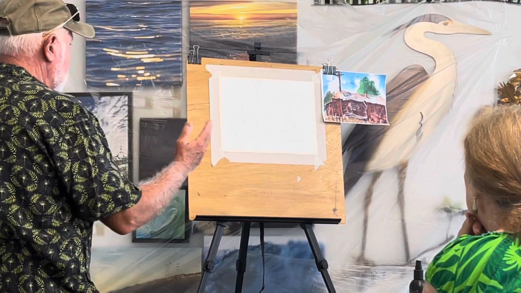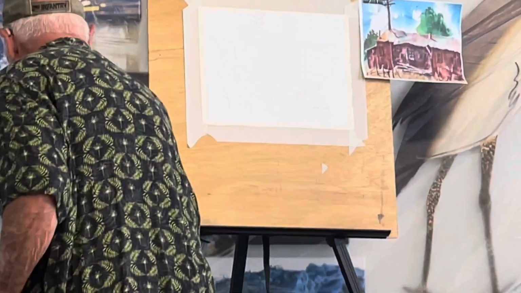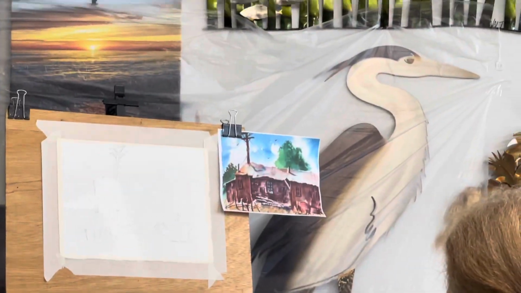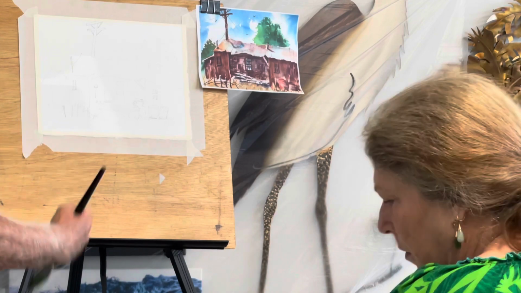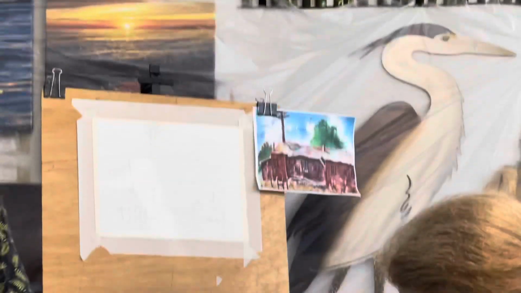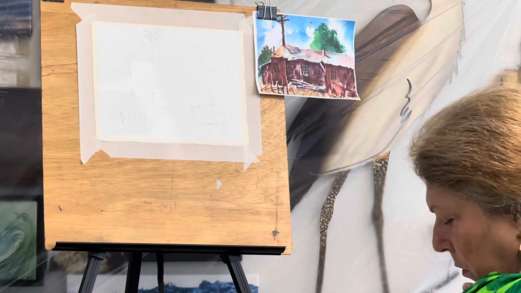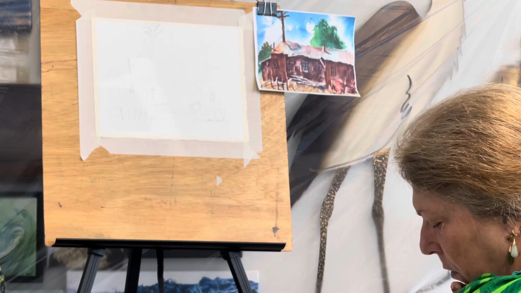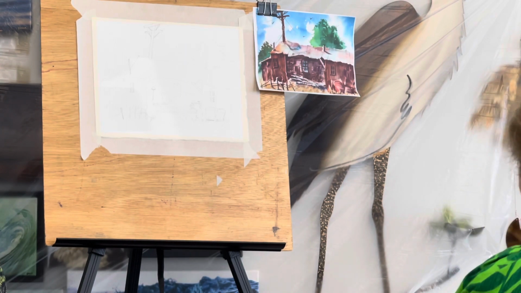Okay, so I'm going to start with the sky. And I'm going to wet it a little bit. I'm not going to wet it. If you remember, last week's sky was a lot of water, a lot of paint, a lot of blending. I'm not really worried about that too much. It's going to be a single color of cerulean blue. And so let me just go ahead and get cerulean blue on the palette before I start wetting the paper.